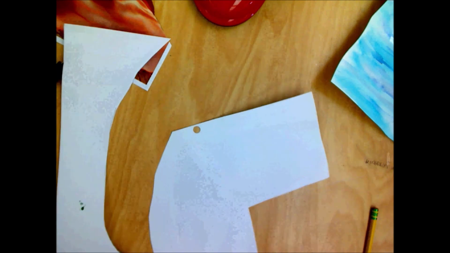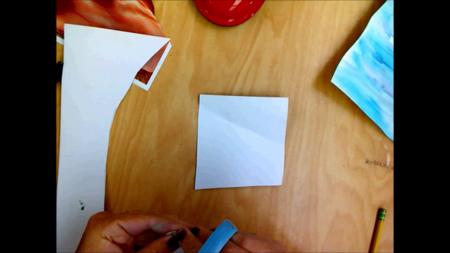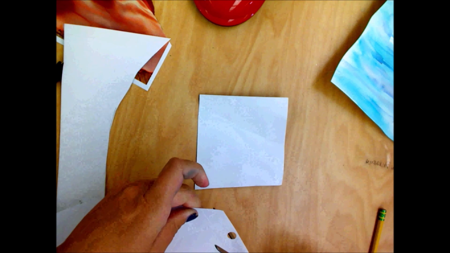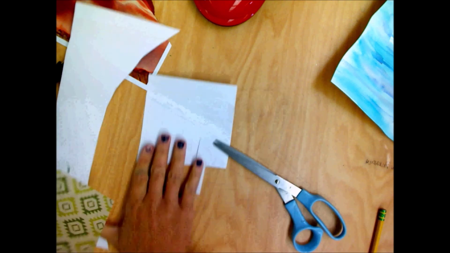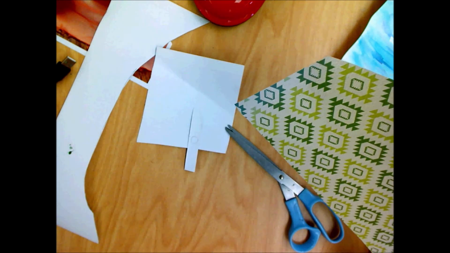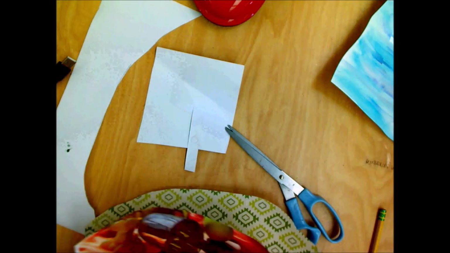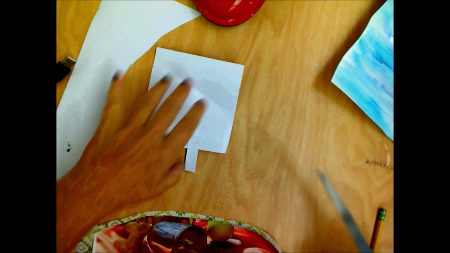Okay. Cut this off because I don't need this part. I also know I don't need this side too. So it's perforated. All right, so this should be a little bit bigger than our original. So I want to place it where it belongs in here.